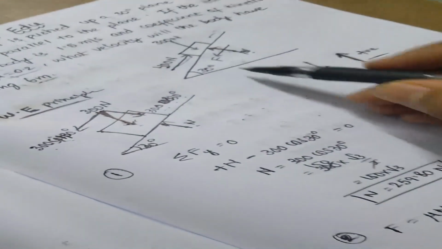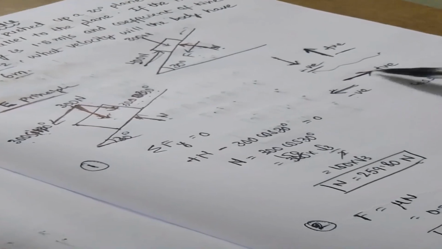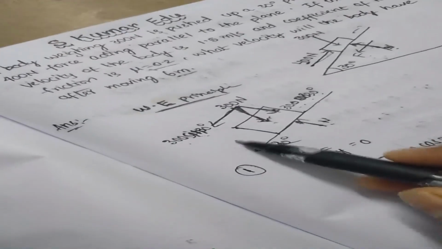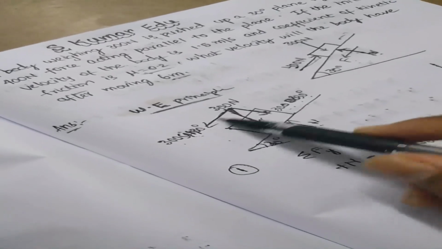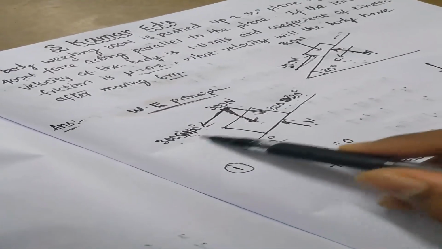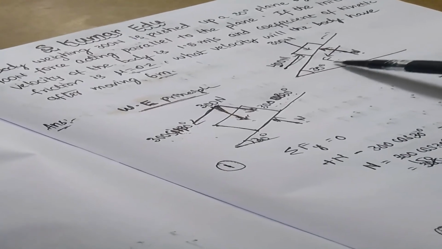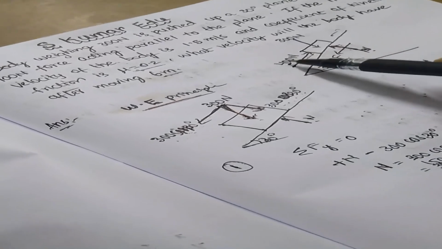Here the forces acting towards the right side are taken as positive and the left side are taken as negative. Here 300 sin 30 is a horizontal force. It is acting towards the left side, so it is taken as negative. Here F is also on the left side, so it is also taken as negative. But 400 newtons is acting towards the right, so it is taken as positive.